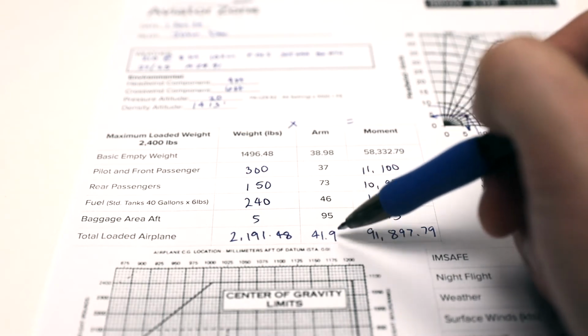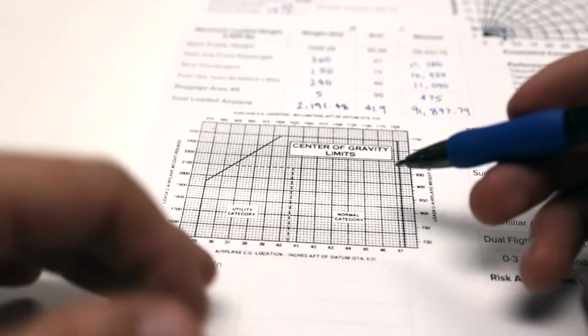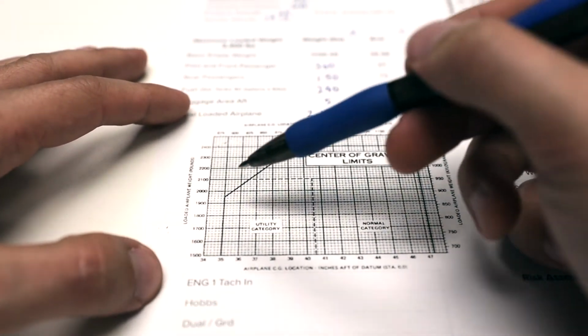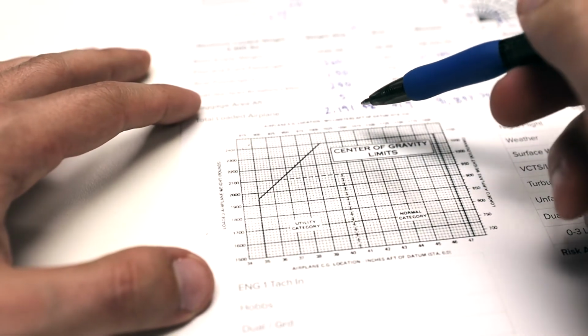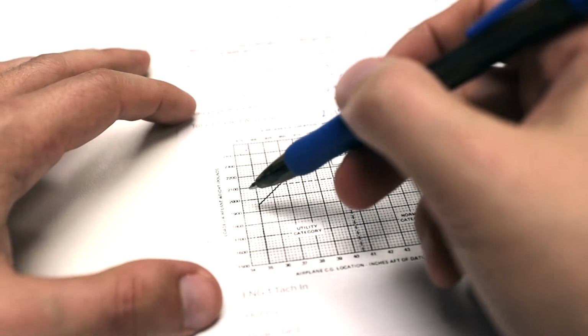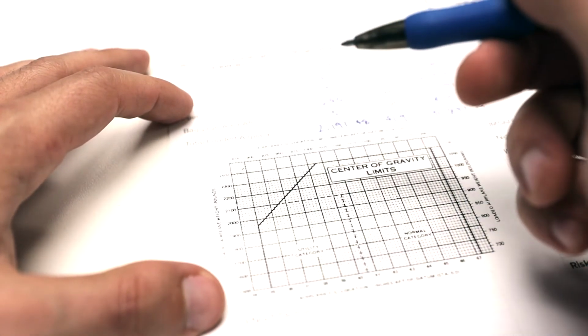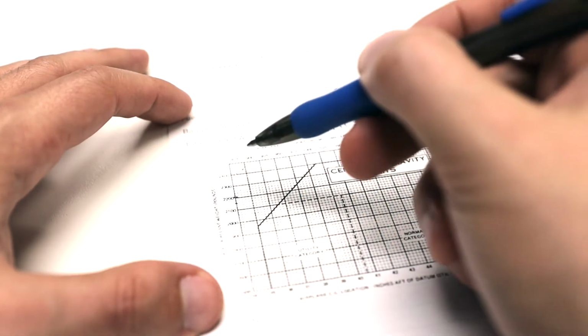Now that we have the arm and we have the total loaded airplane weight, we can go into this crazy looking chart, which is actually pretty simple to use. What we want to do is find the loaded airplane weight. In our case, our airplane weighs 2,191 pounds. So that's going to be somewhere around here, because this is 2,200. I'm going to round it up to 2,200, so we're at that 2,200 line.